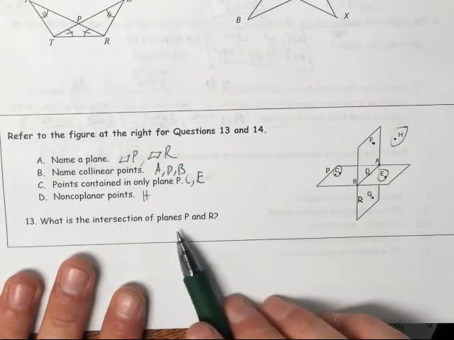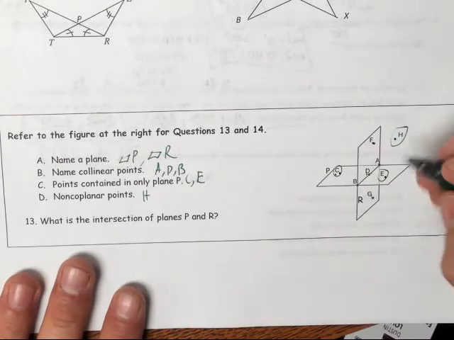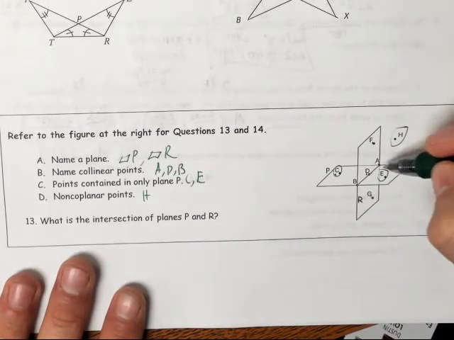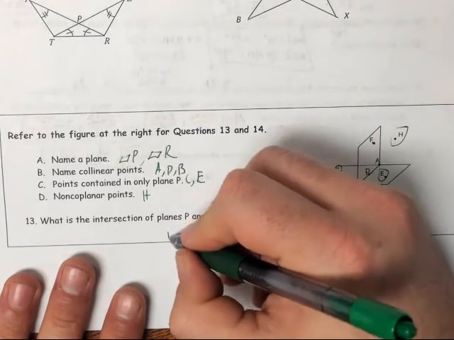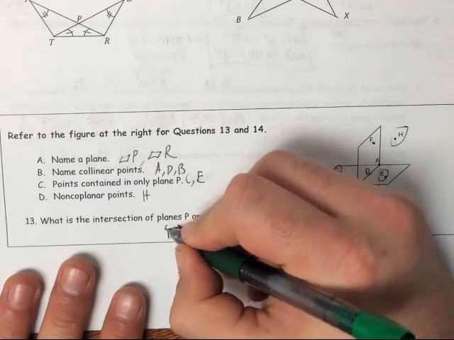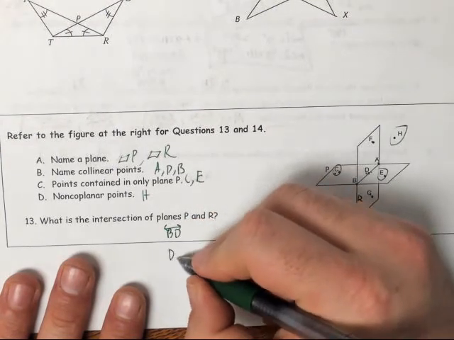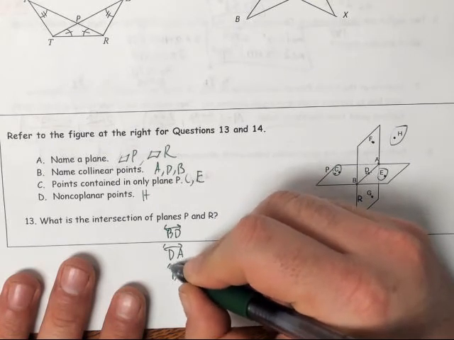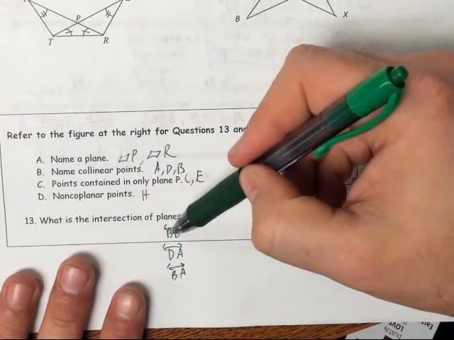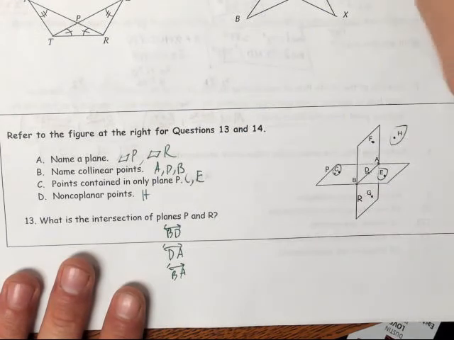Also, what is the intersection of planes P and R? Well, the intersection is where the two meet, which is going to be this line right here. So there's lots of ways you can name it. You can name it line BD, you can name it line DA, or you can name it line BA. Of course, you could also reverse those to line DB, line AD, and line AB.